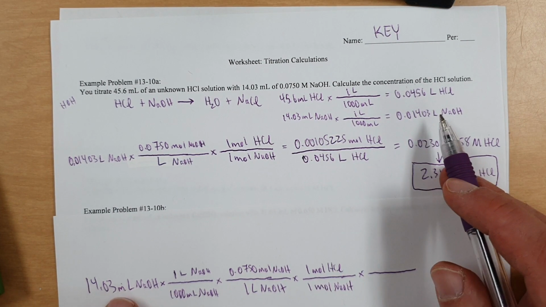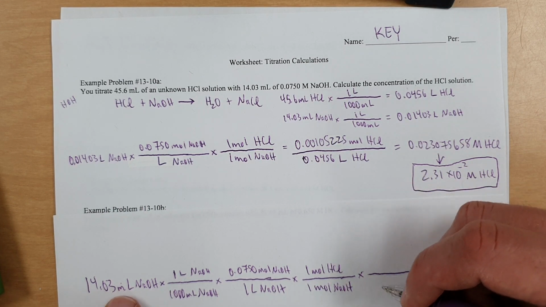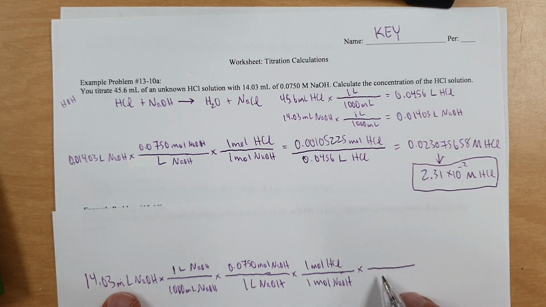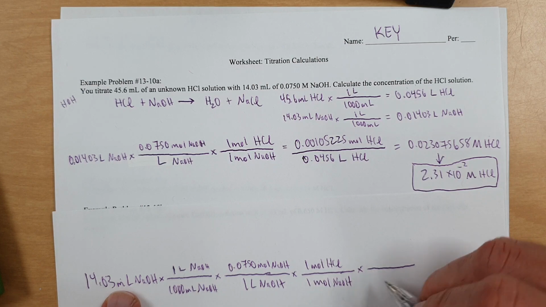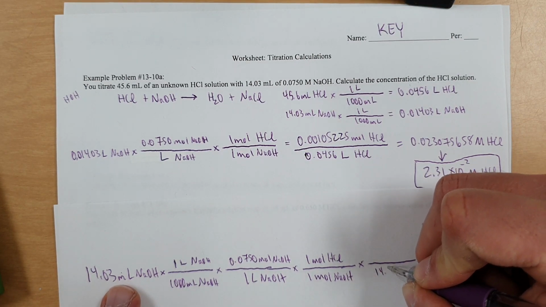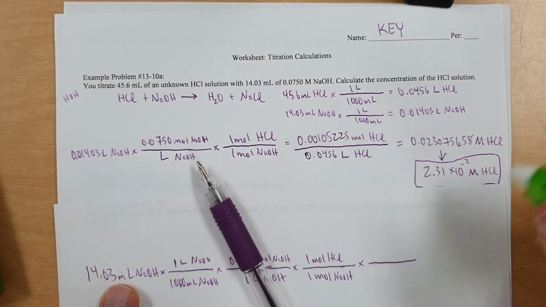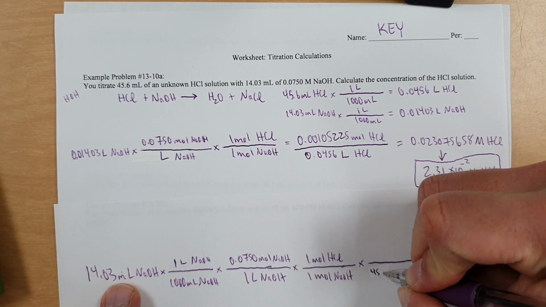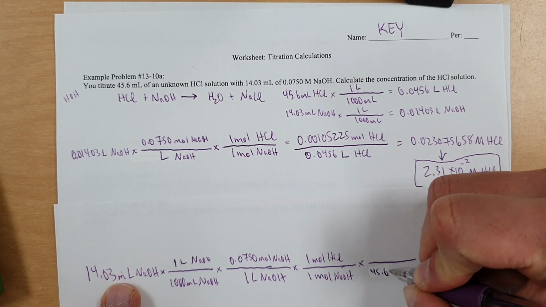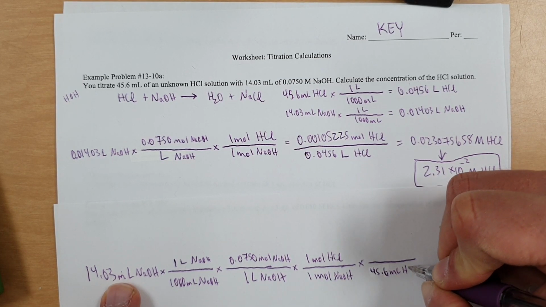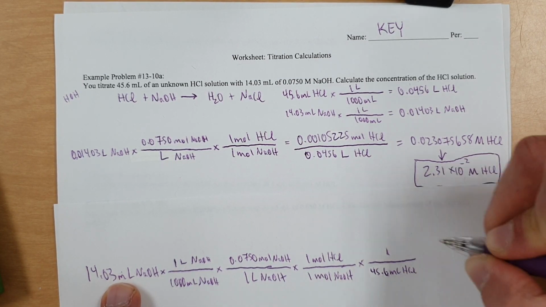So what I would do is I would say, okay, I know a volume unit needs to be down here, so I'm going to just write the 45.6 milliliters of HCl. I'll just put a 1 up here as a placeholder.